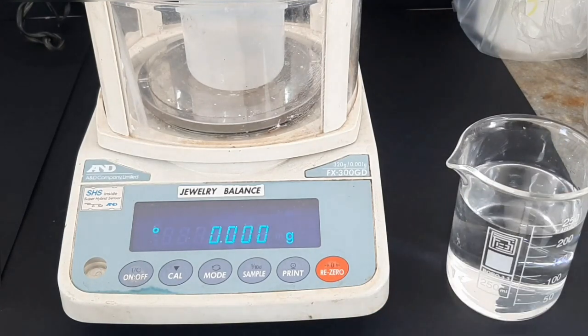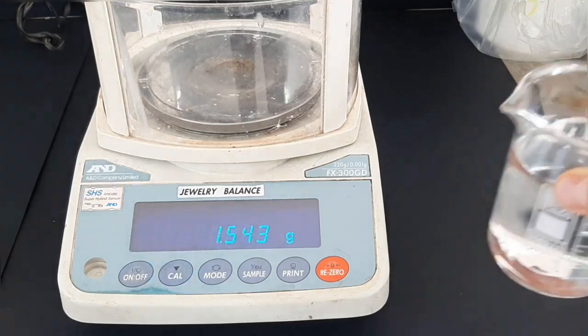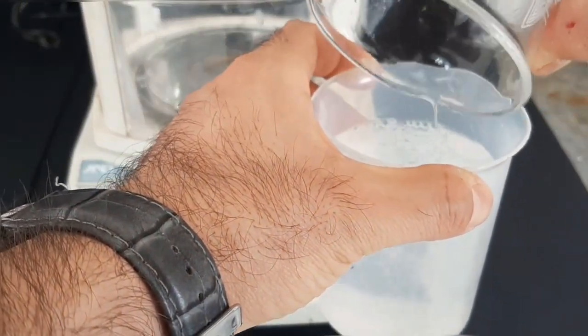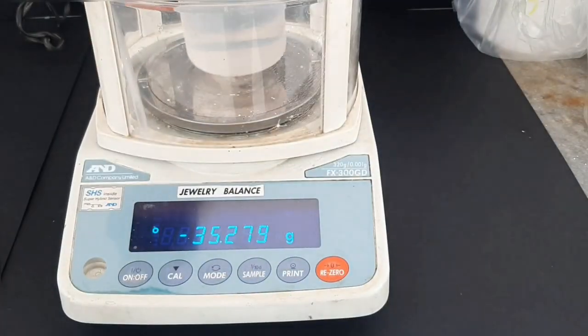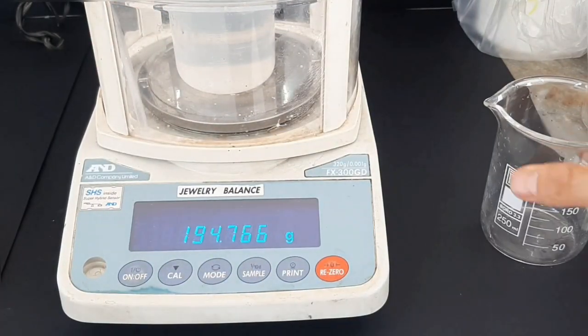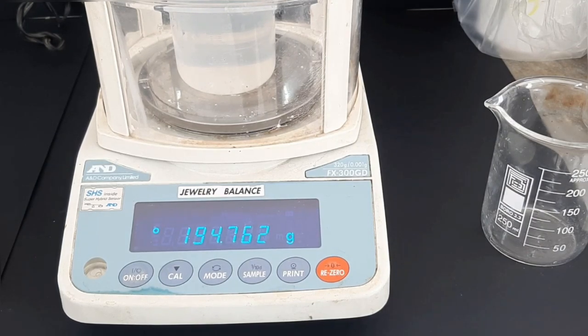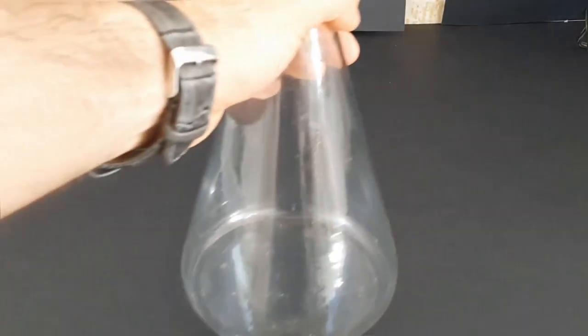This would decrease the yield of the reaction because some of the reagent, which is ethanol, would appear in the product and would be left out of the reaction. So after 2 hours of reaction and adding 1.5 moles more of the reagents, here we are: 194 grams of product, which is crude product, of course.